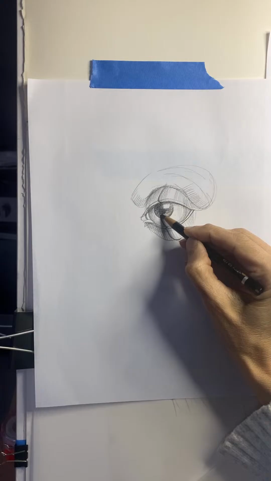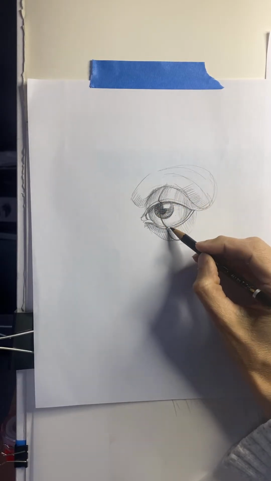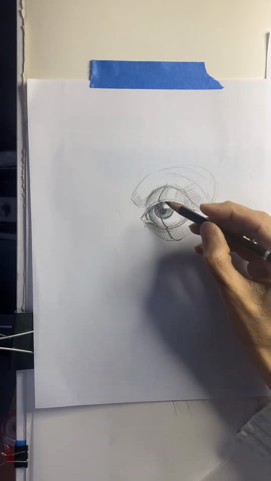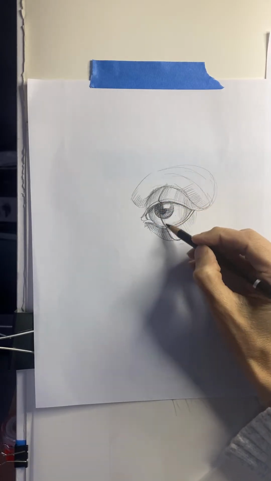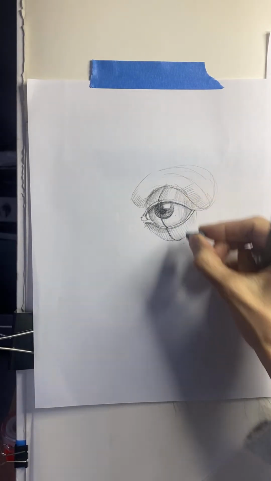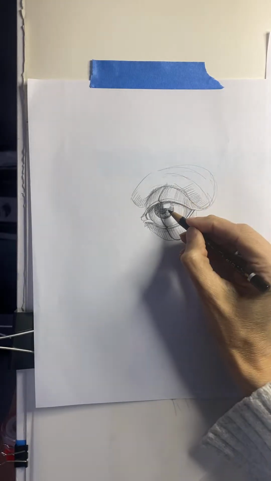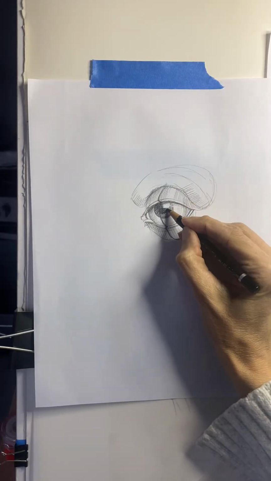the two-dimensional. And of course, because this is a glass kind of an eyeball, the light has to be quite sharp here, so that to get that feeling that this is more glassy.